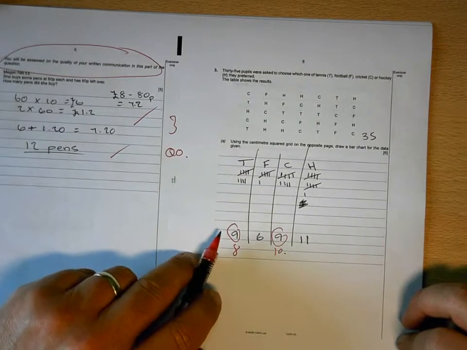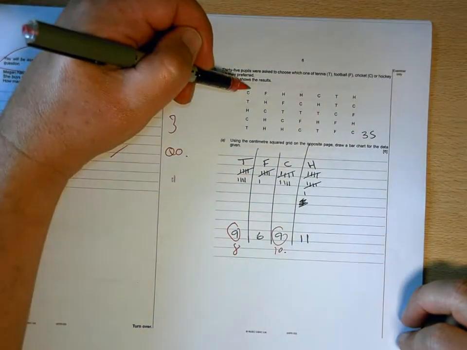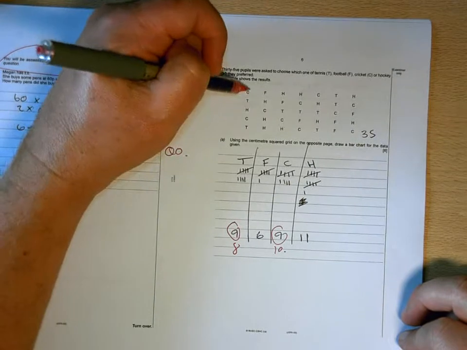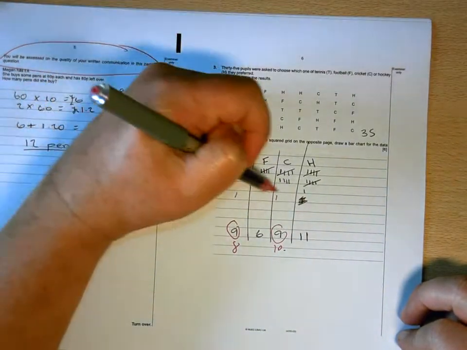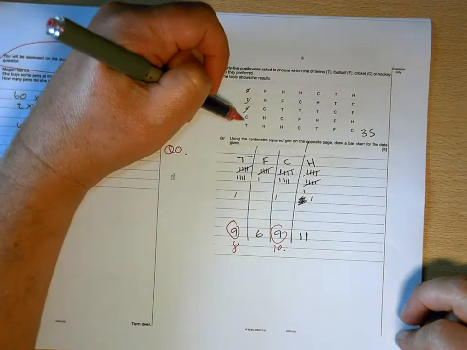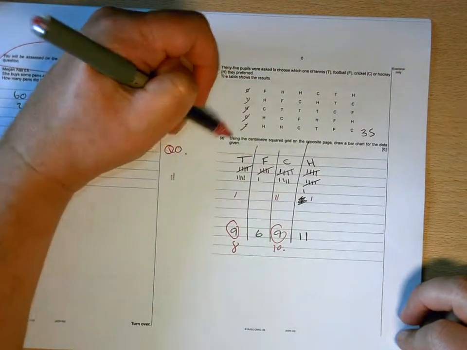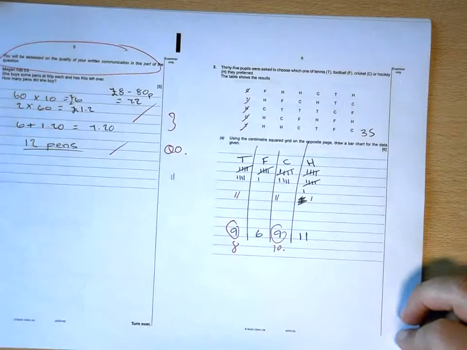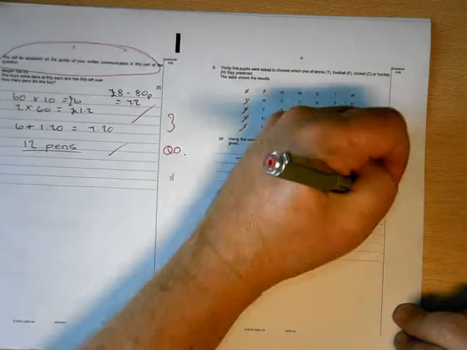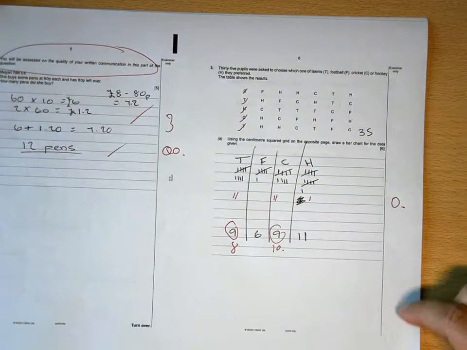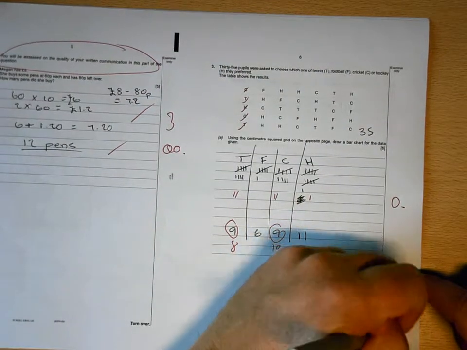The better way of doing it is when you're tallying to cross off as you're going. So if you start with a C, then a T, then a H, then a C, then a T, you can see what you've got left and you can make sure that you haven't missed any out. So you're going to lose those marks because you made 2 mistakes in your tally.